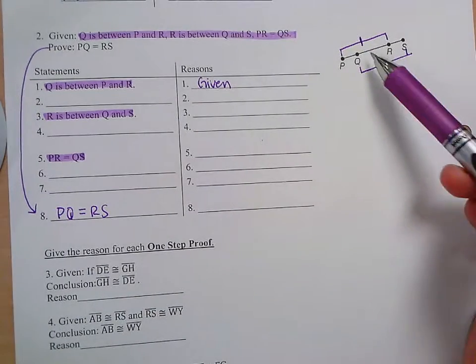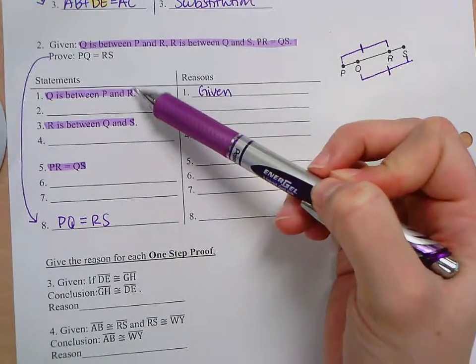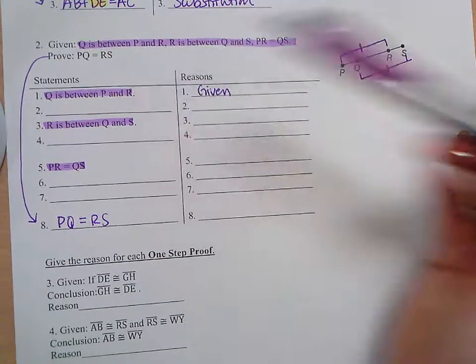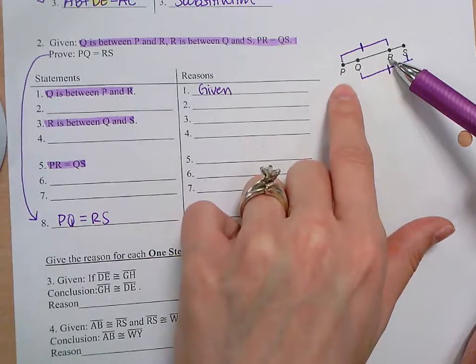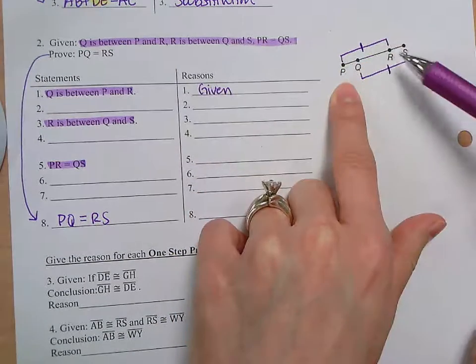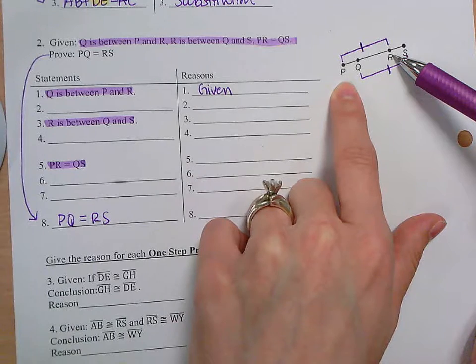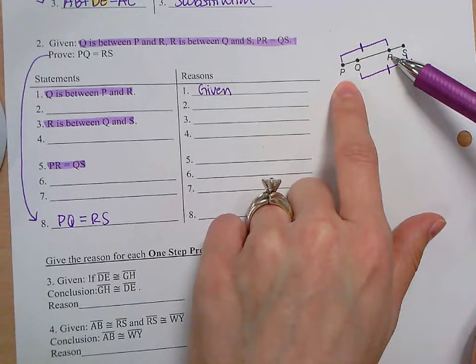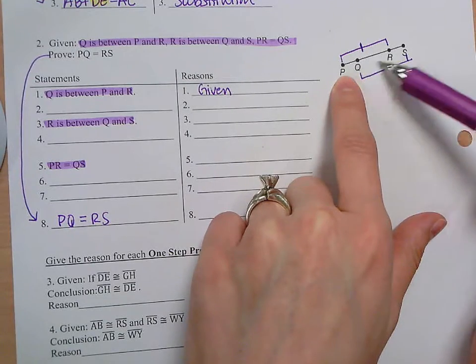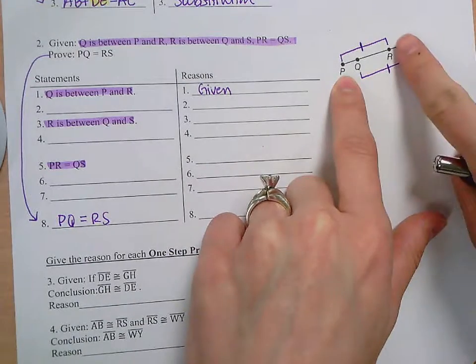Now I'm trying to get you to use what's given. If I know that Q is between P and R, does anybody know a statement I can make about this segment here? Anything I can say in regards to this picture. I'm ignoring the point S here.